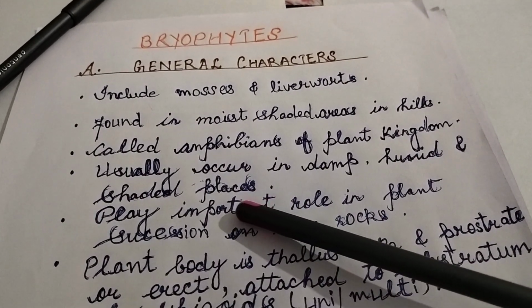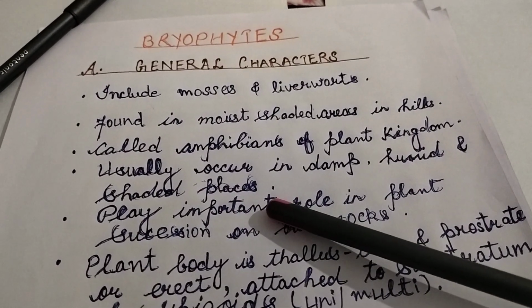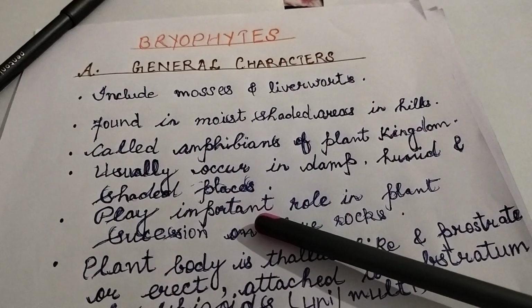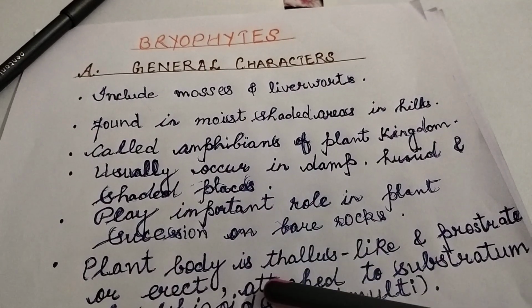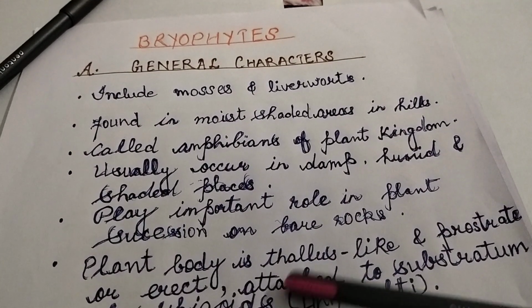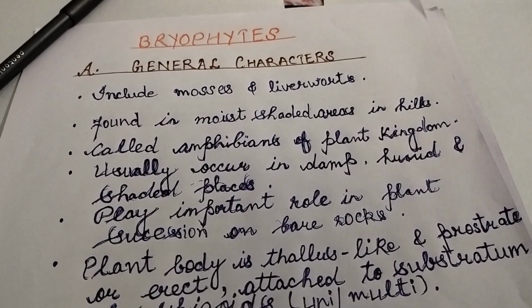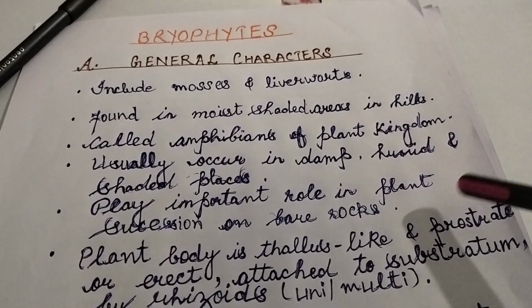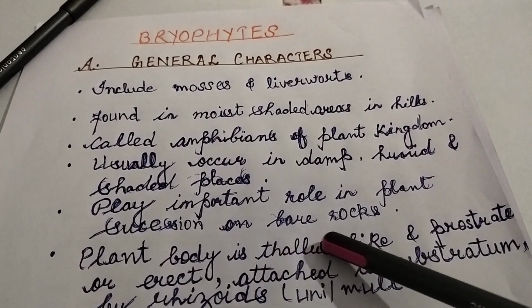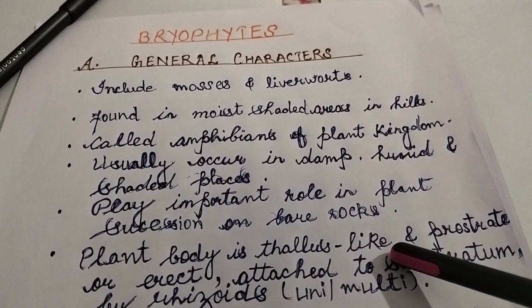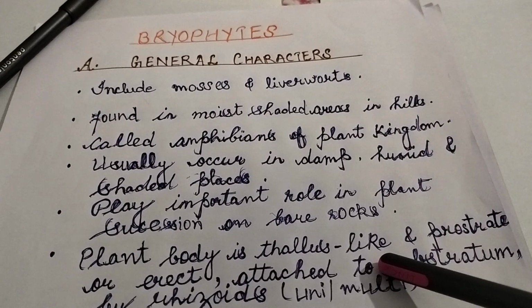Bryophytes usually occur in damp, humid, and shaded localities. Wherever you will find moist areas, damp conditions, bryophytes will grow there. They play an important role in plant succession on bare rocks or soil.